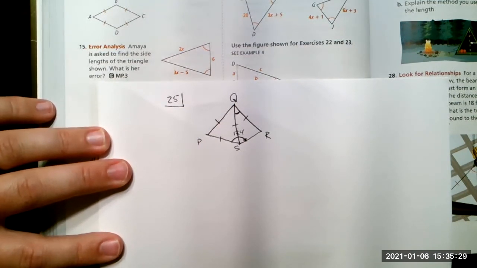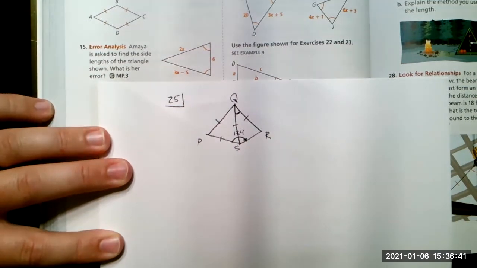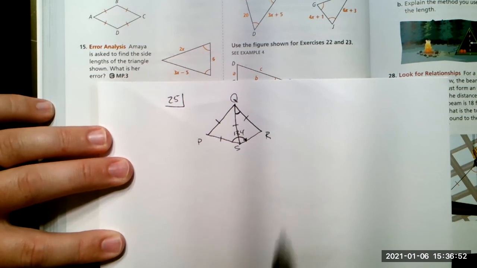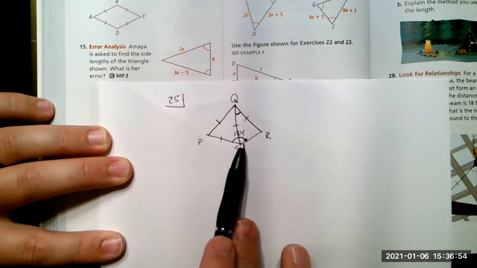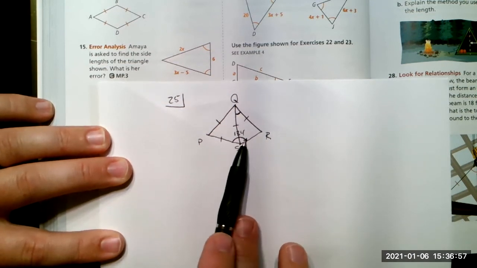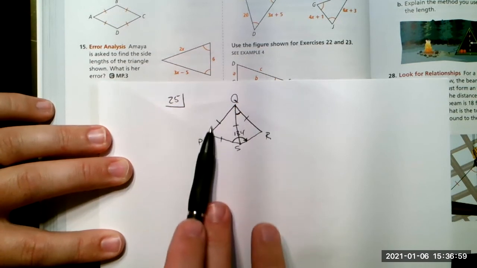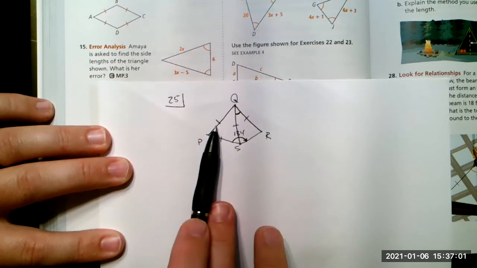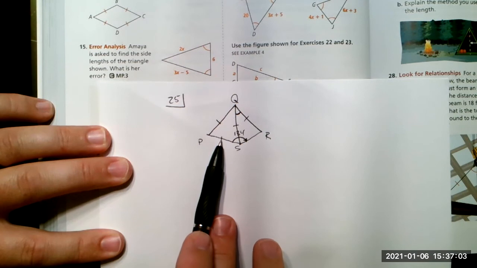A couple things that you could do. What's the easiest? I would guess what they're trying to get at here is to keep in mind the properties of equilateral triangles and isosceles triangles. We don't really know anything based off of this given information of 134, but what we do know is that if this is an equilateral triangle, we can tell that because all three of these sides have a singular tick mark on them, which indicates that all three sides are the same length.